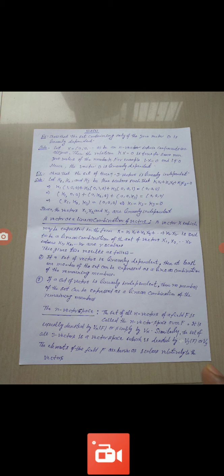Members means vectors. The above two important notes should be kept in mind while discussing vector space.